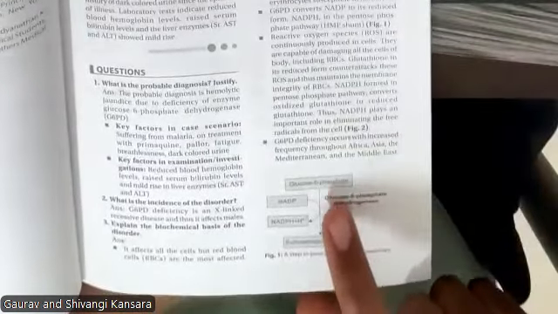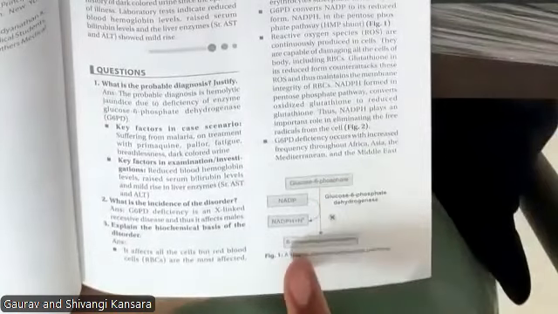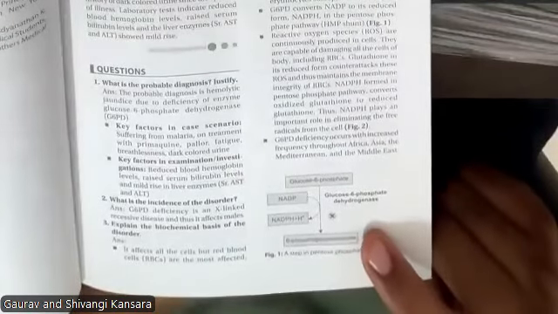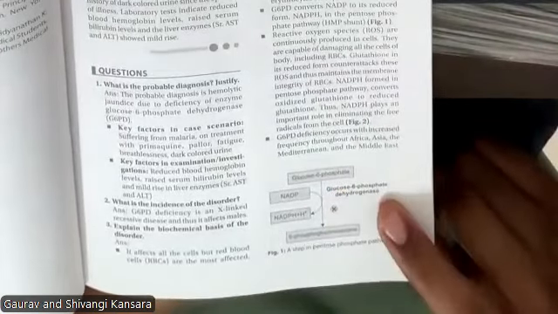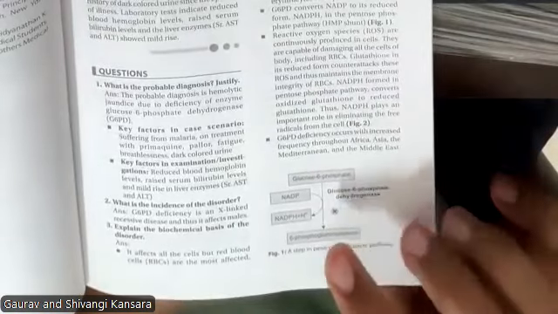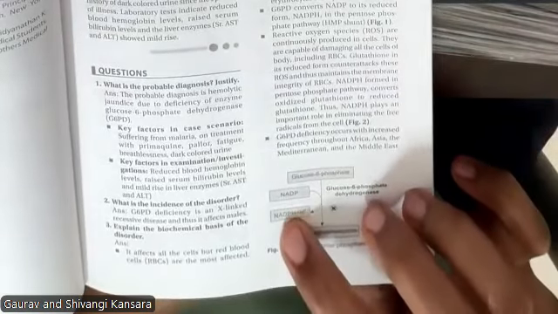So here we can see that this is a reaction where glucose 6 phosphate is converted to 6 phosphogluconate, or gluconolactone basically. This is the first reaction of the HMP shunt pathway, where the glucose 6 phosphate dehydrogenase enzyme is active. If this enzyme is deficient, then the production of NADPH from NADP will decrease.